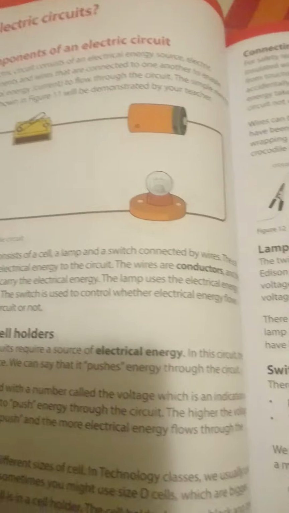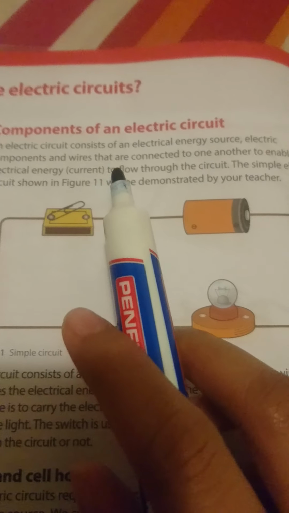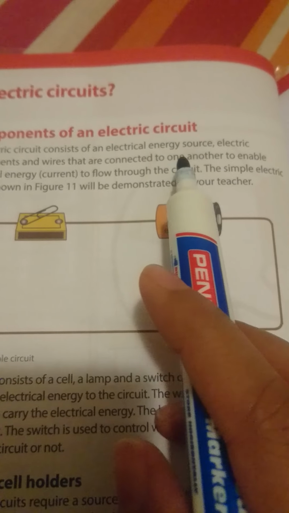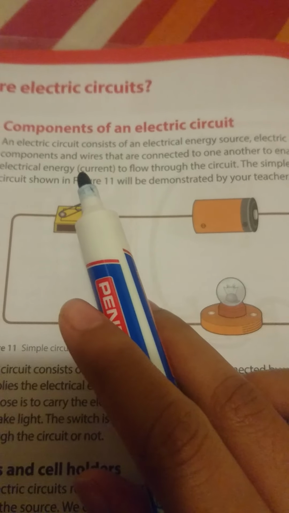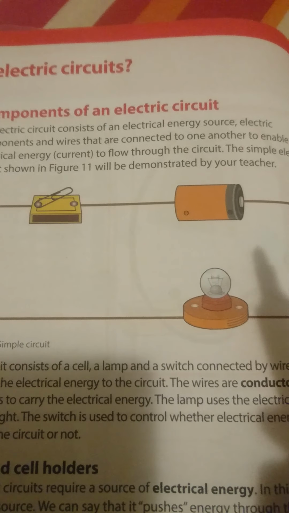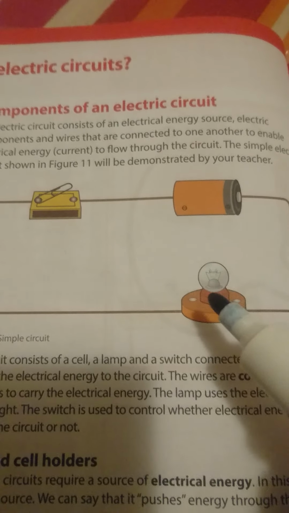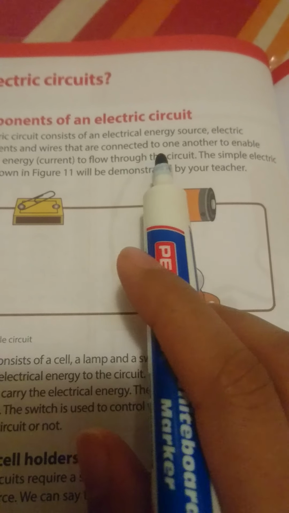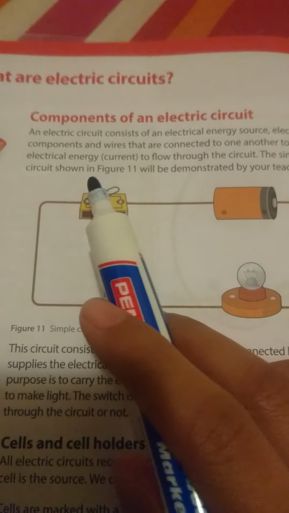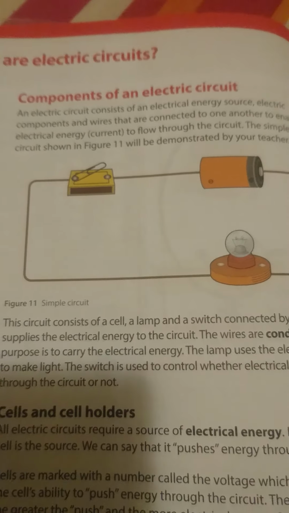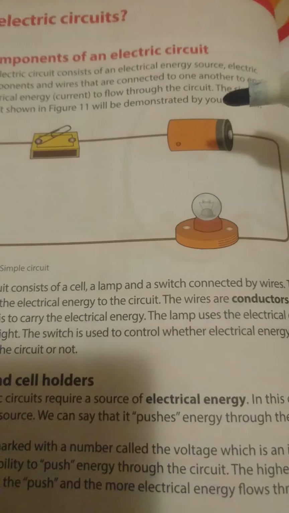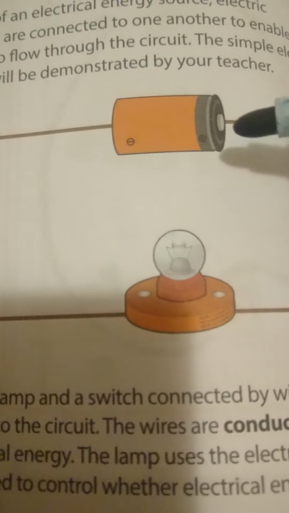Now let's look at components of electrical circuits and what electrical circuits are. So an electric circuit consists of an electrical energy source, which is the cell or a battery, electrical components, right, which could be for example a lamp, and wires that are connected to one another to enable electrical energy to flow through the circuit.